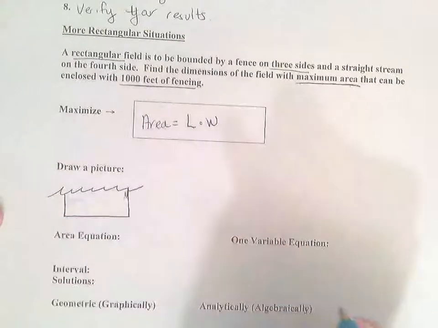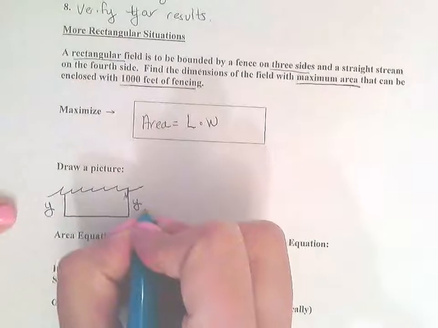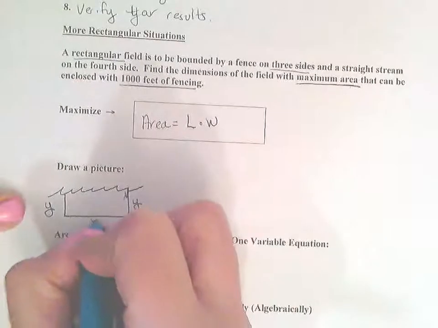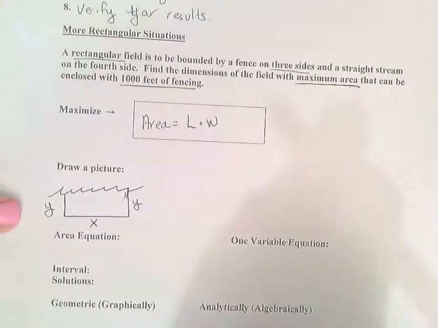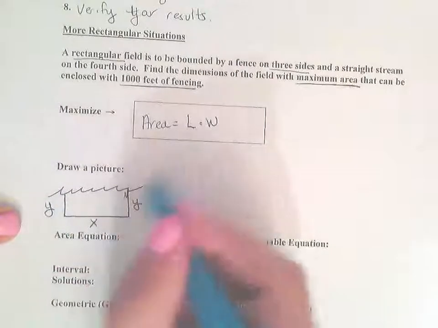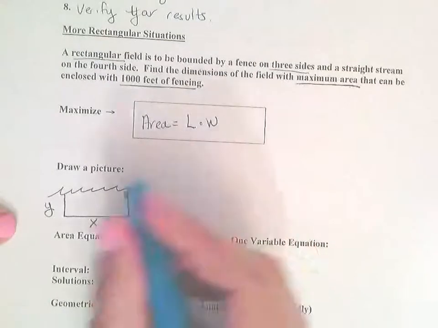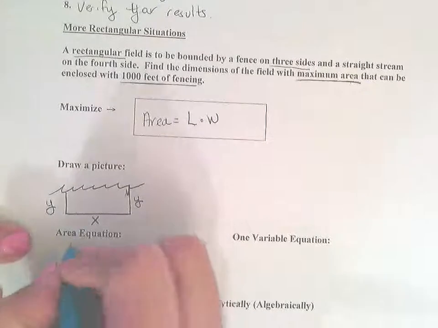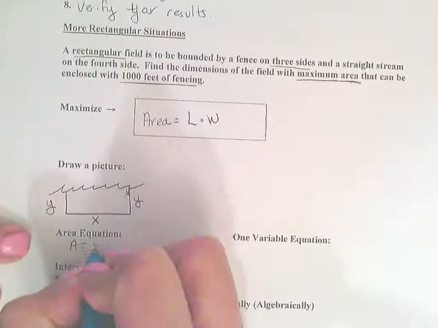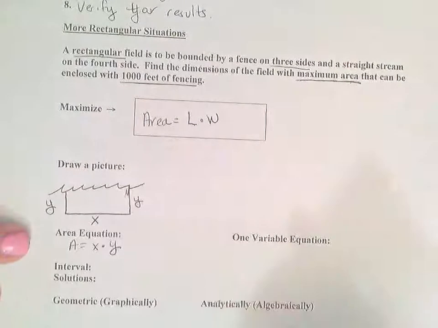So really, I just need to figure out y and y. Those are going to be the same because it's a rectangle. And 1x. I know I'm changing it from L and W to X and Y, but we could have left it as L and W; I just like working with X and Y. So our area equation here is area equals X times Y.